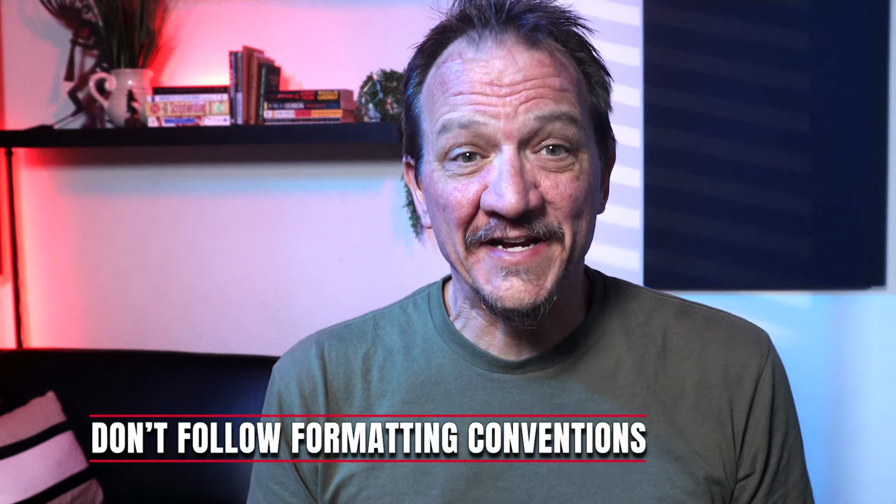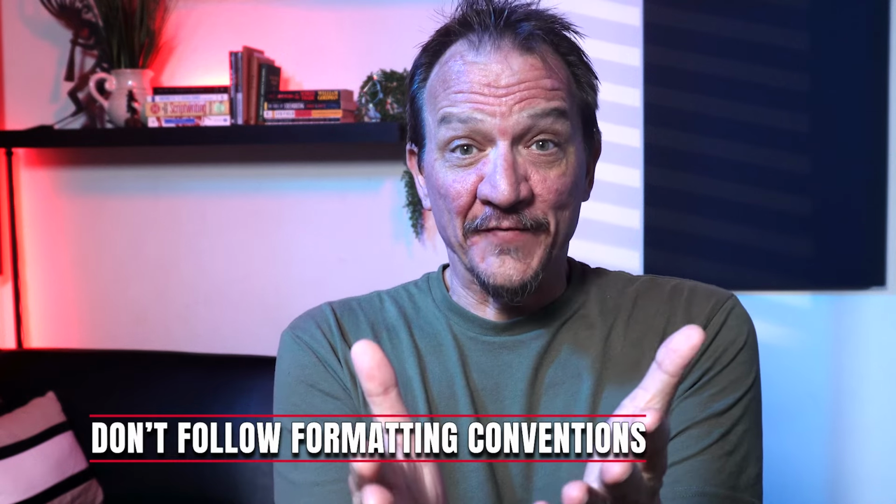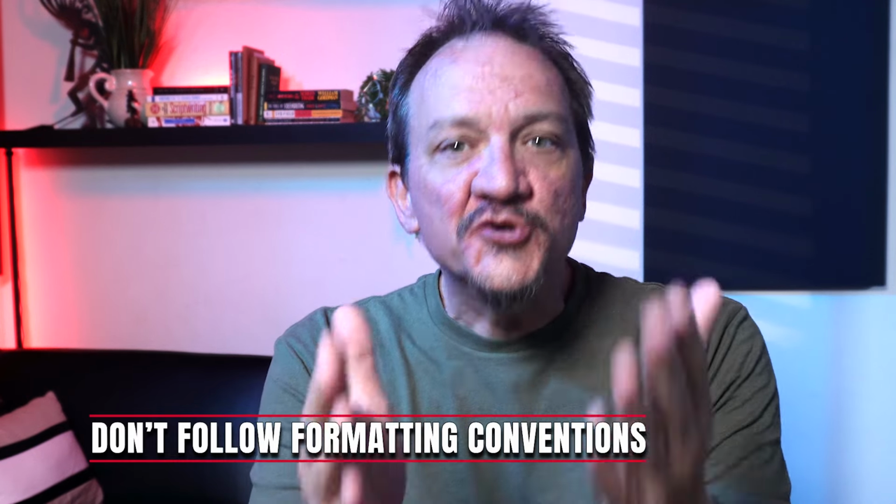Number 1, your script doesn't follow formatting conventions. This one, at first, is visual. Literally, you can tell if a script follows normal screenwriting conventions just by a glance at the pages. Does the title page, for example, have only the information needed, or is there a bunch of other stuff? You literally need your title, written by, your name, and your email. Nothing else. And if you've got extra stuff, it screams you don't know what you're doing. Strike 1. And then, once the script begins, does it follow the conventions?